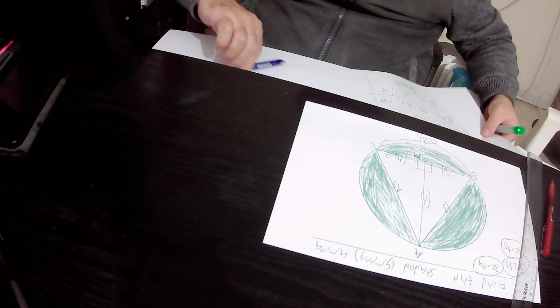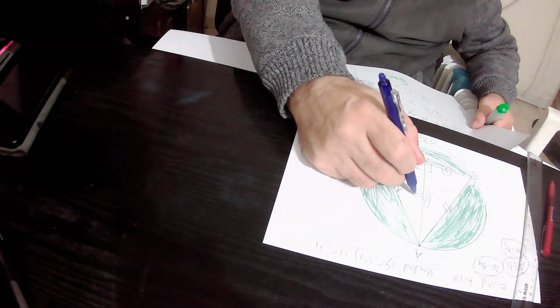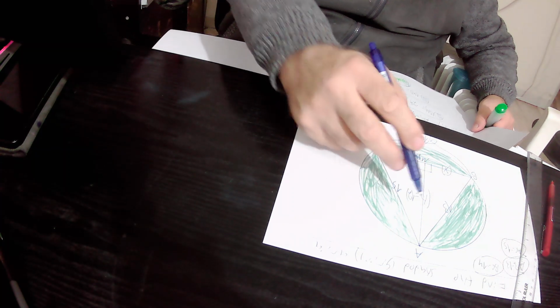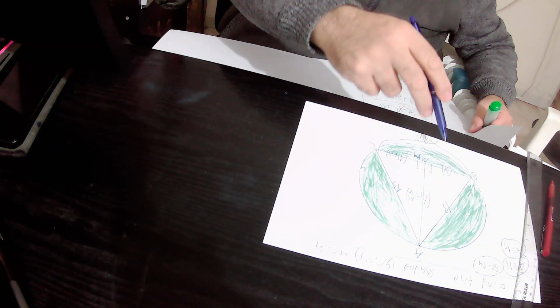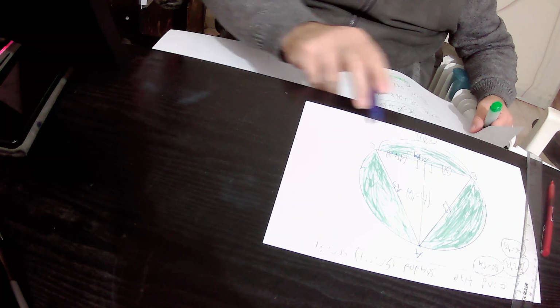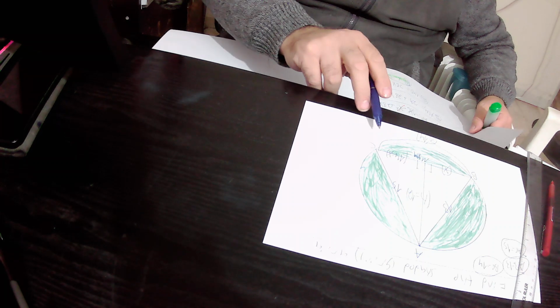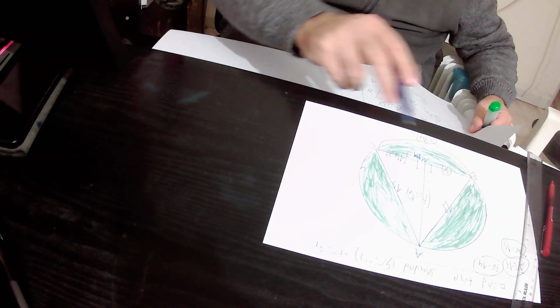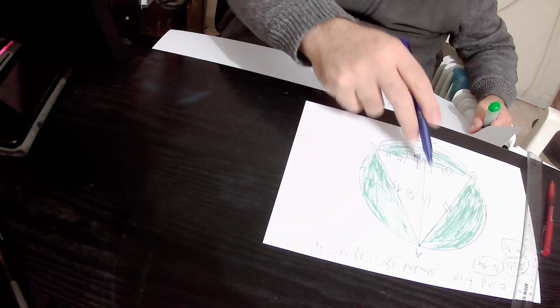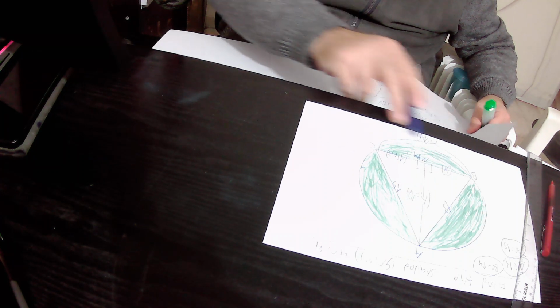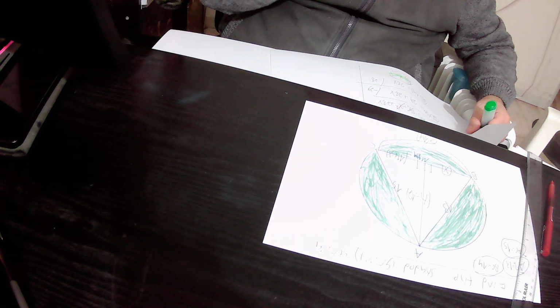Here, h equals 12 units. H is actually the height of this triangle ABC. If BC is the base, then the height is AM, because the height AM creates 90 degrees with the base BC. Okay.